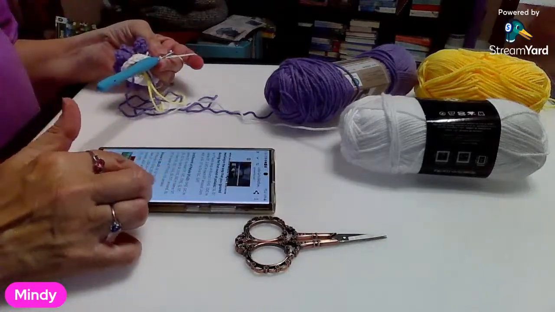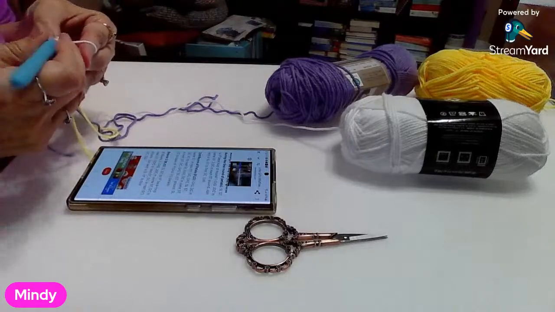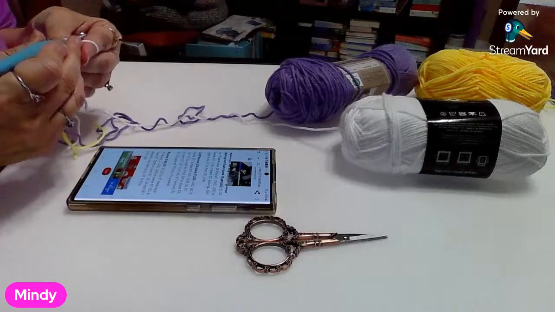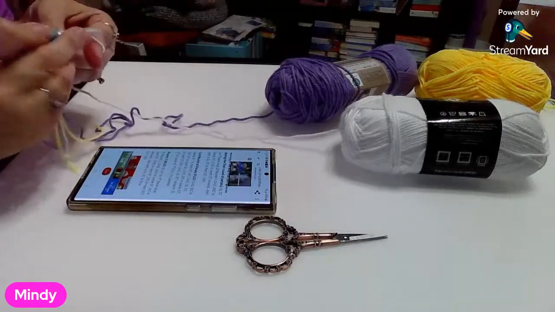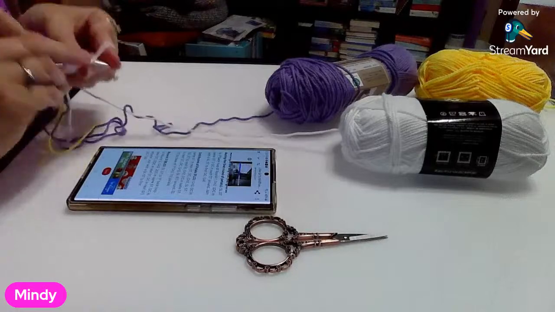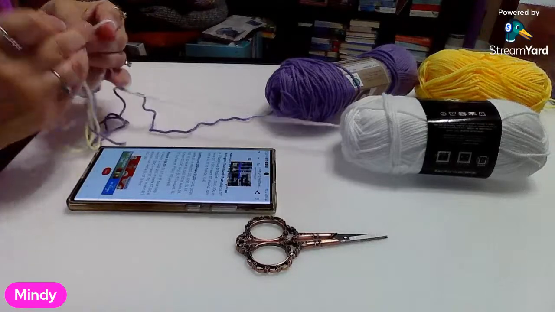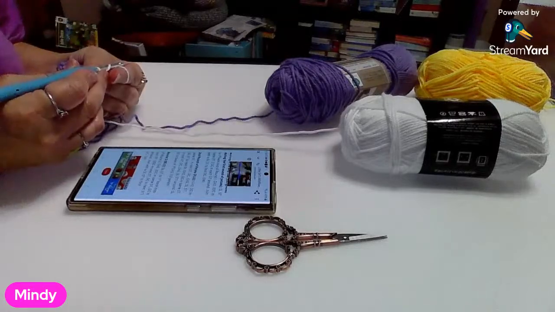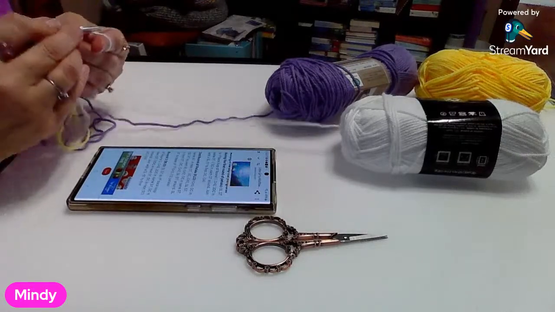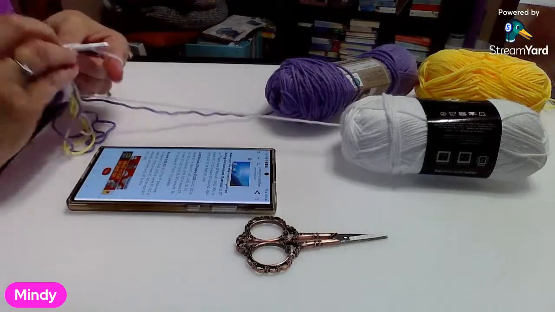We're going to work in the front loop again. So first of all, we chain 2 and double crochet in that same stitch. Now in the next stitch, remember going in the front loop only, we do double crochet, 1 double crochet, 1 double crochet, okay, chain 2, slip stitch.